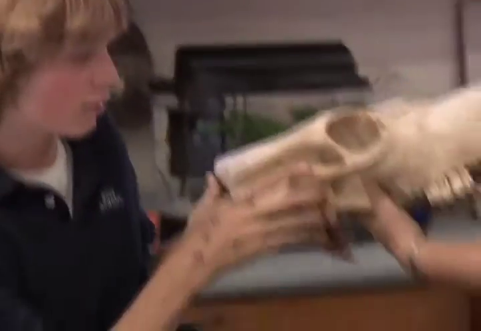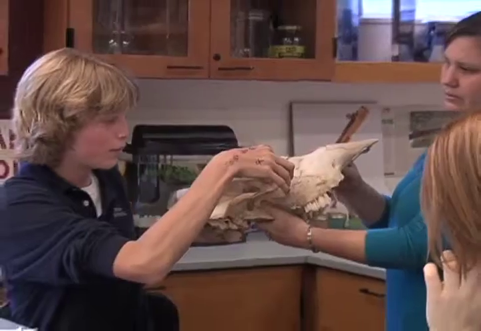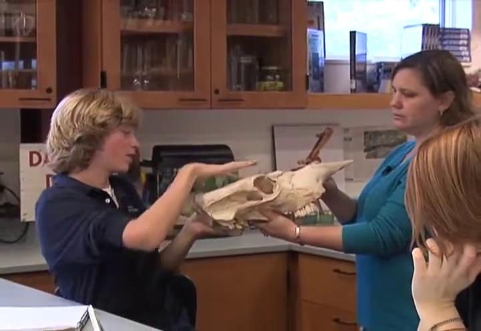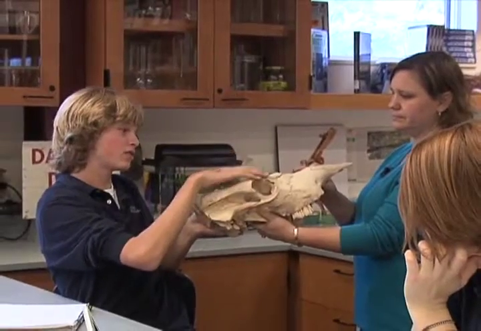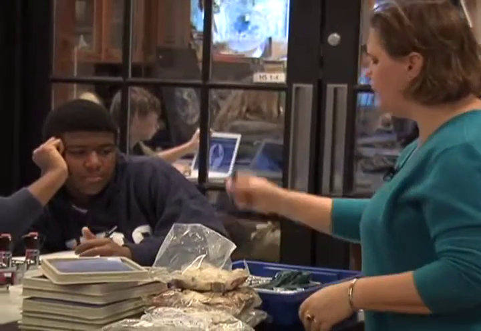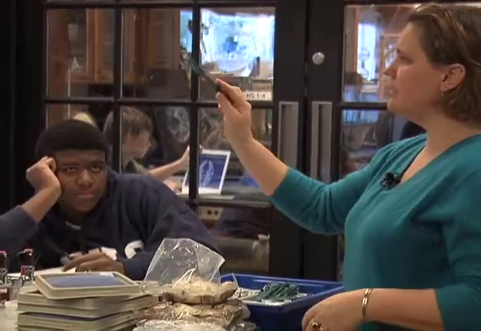Here's the eye socket, and this would be the depth of the eye, which I think is the cow, right? Yep. And then we also looked at the length between both eye sockets and the length of the nose cavity. In here, you can grab for yourself the following materials. A scalpel. Notice the scalpel has a blade cover on it.